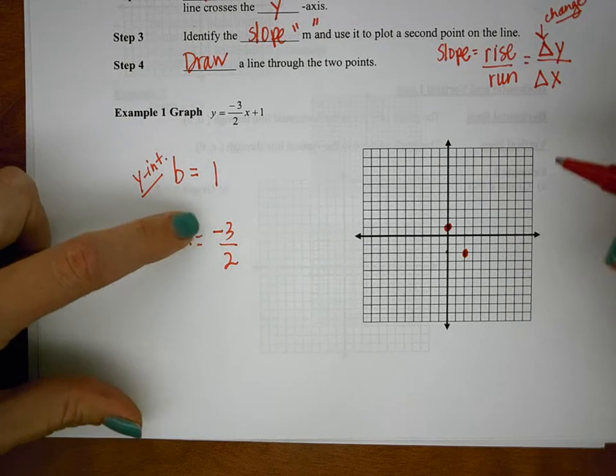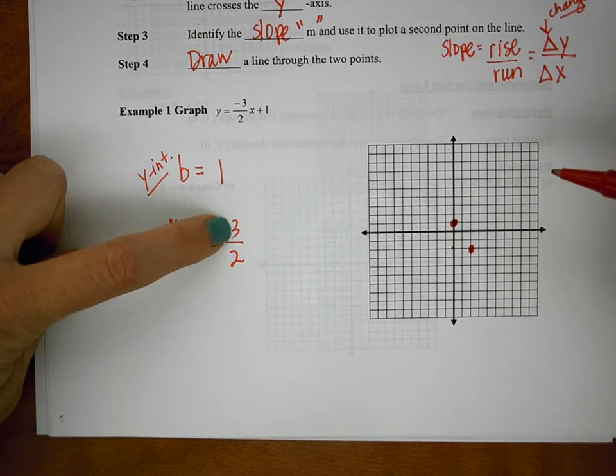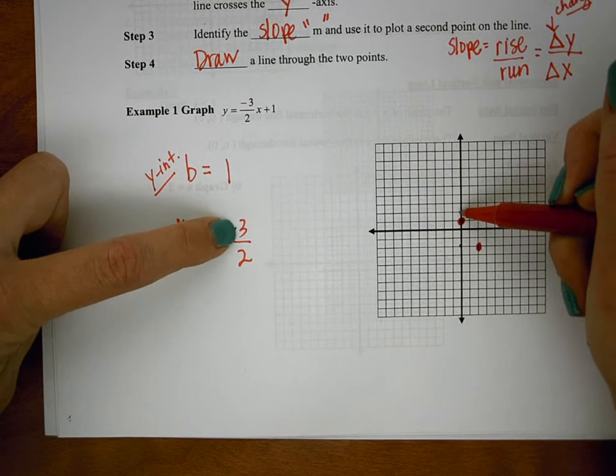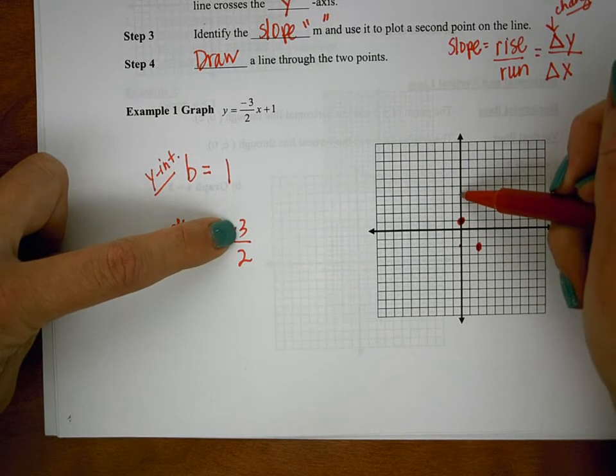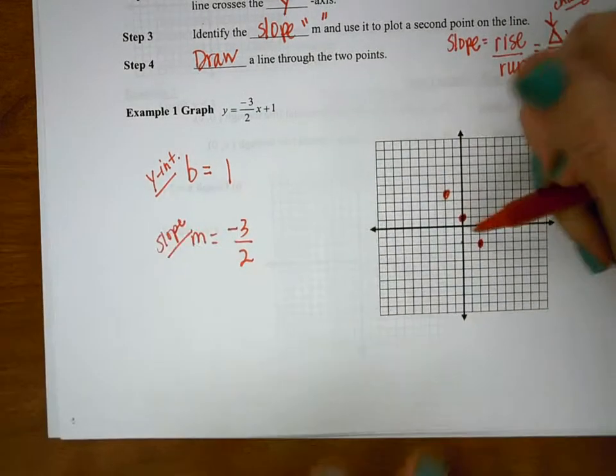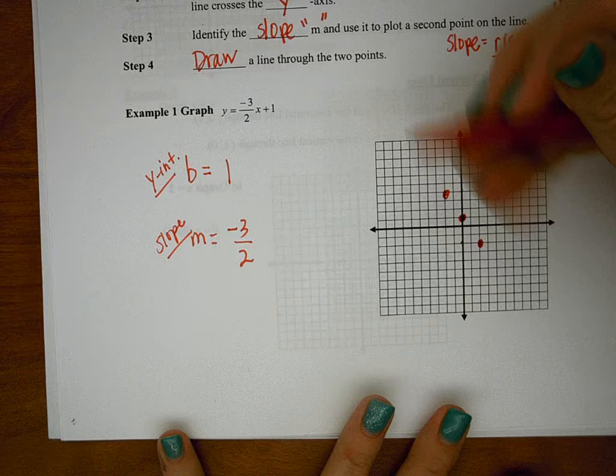Now I'm going to make one more point to just show you, but if I'd put the negative with the bottom number, from this point I would have gone positive 3, 1, 2, 3, and then I had to go negative 2. But if you notice, they all still line up on the same line. So it doesn't matter which one you have the negative with.